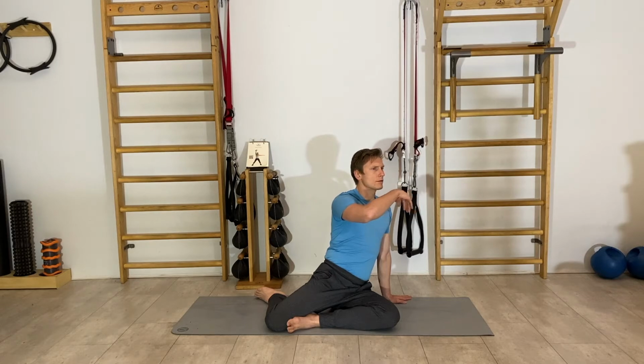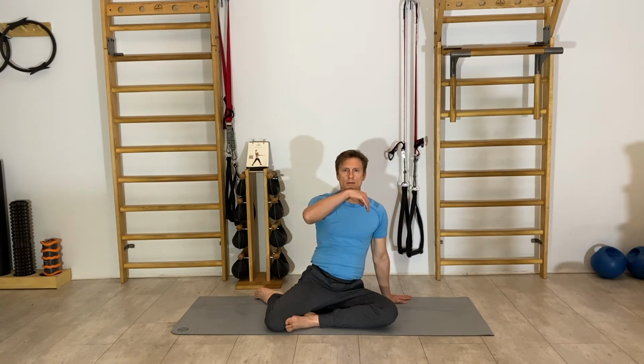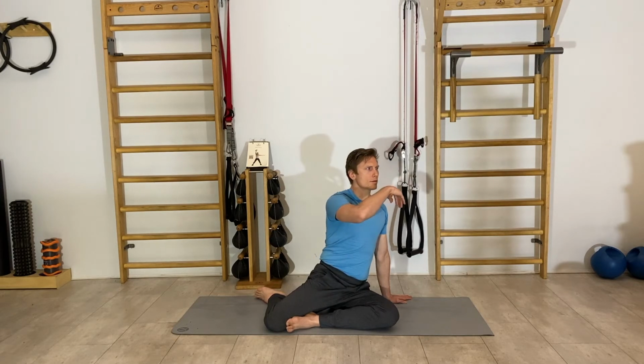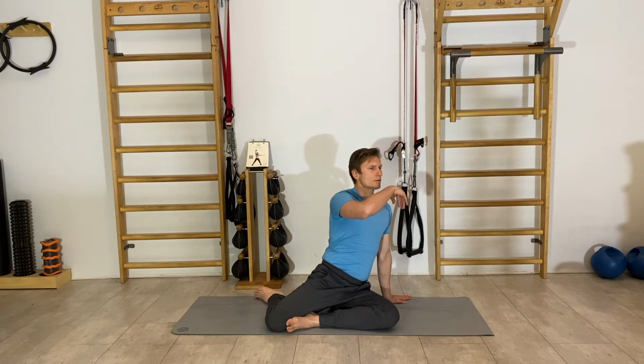Then come back to the start position and again turn towards the right and notice. Can you turn further now? Come back to the center, lower your hand down and rest.